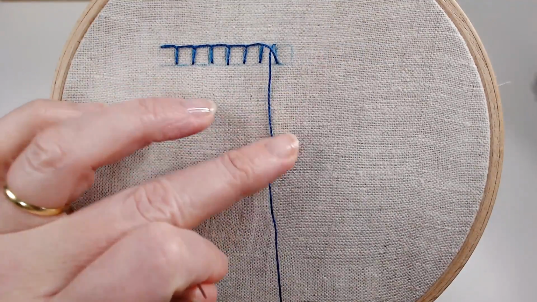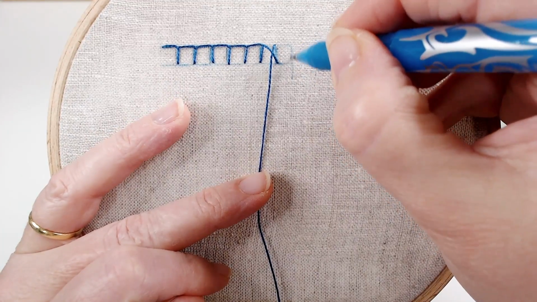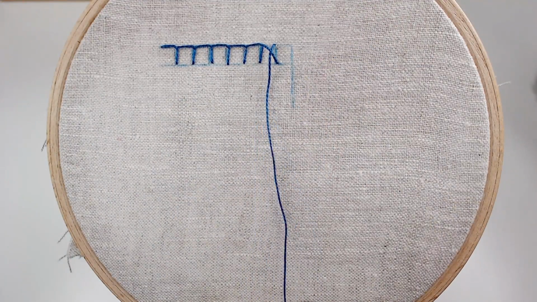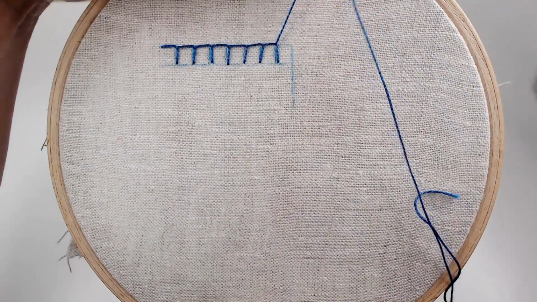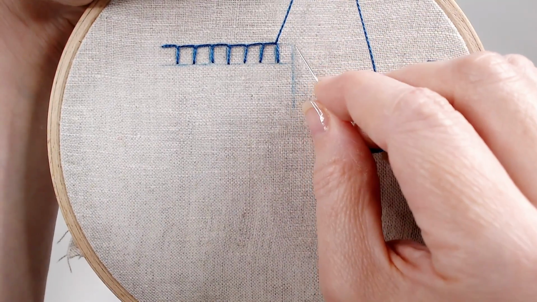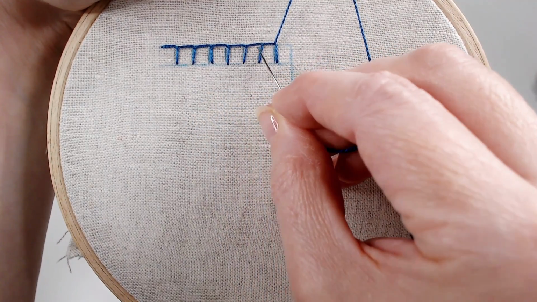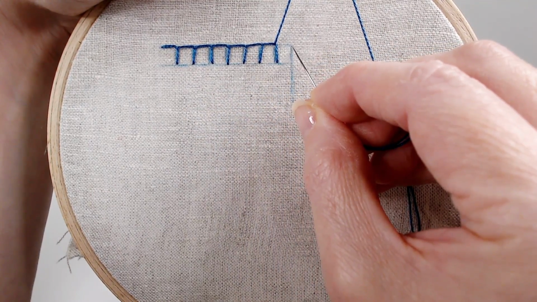So let's imagine that we want to turn a corner and come down here. Alright, so we've got our last stitch. We want to stop 1 stitch away from the corner. So however wide you've made your stitches, we're going to stop 1 stitch away from the corner.